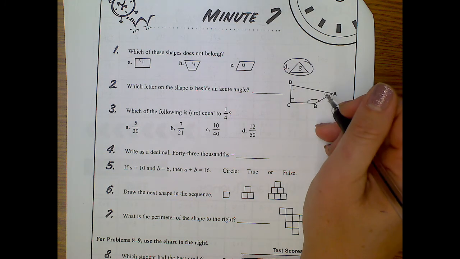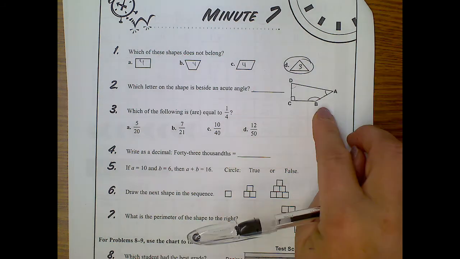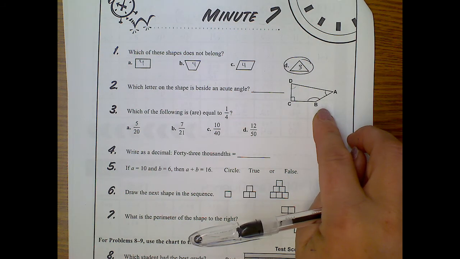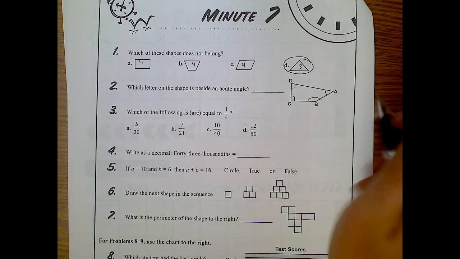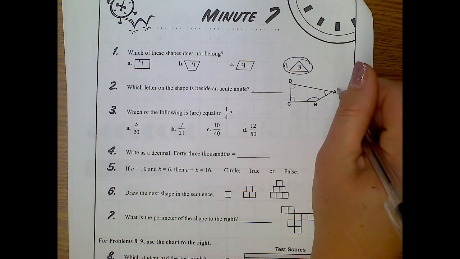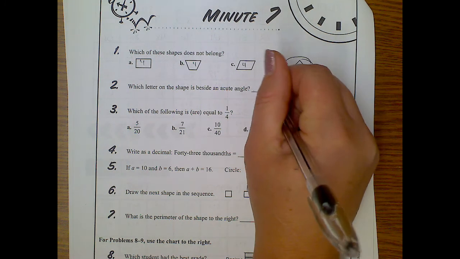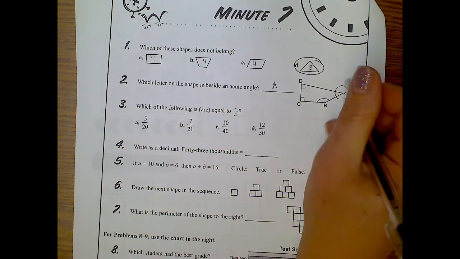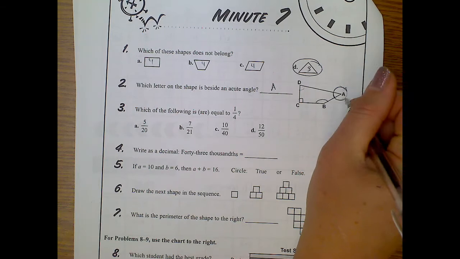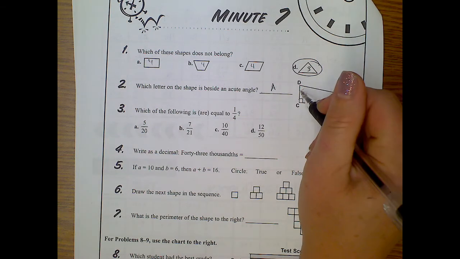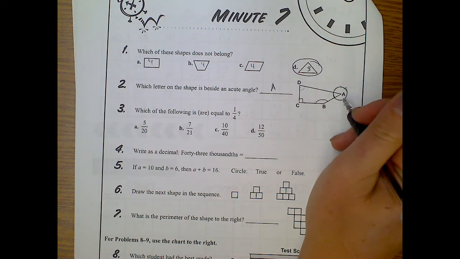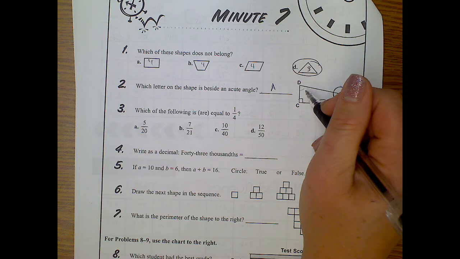So for minute 7, when it says which one of these is beside an acute angle, it would be this one, A. I would accept D. I'm not quite sure why A is and D isn't. They would both work.